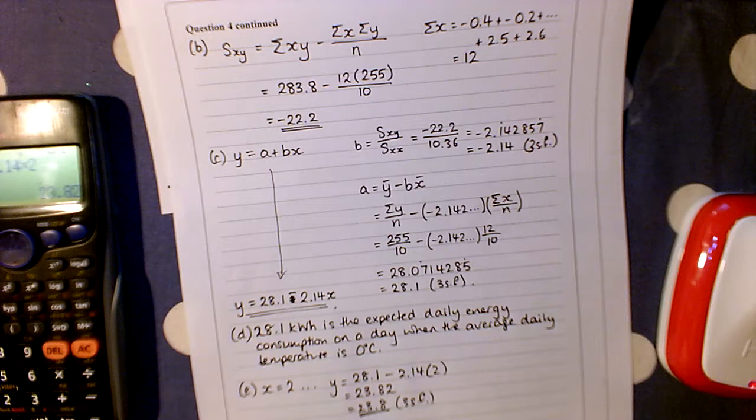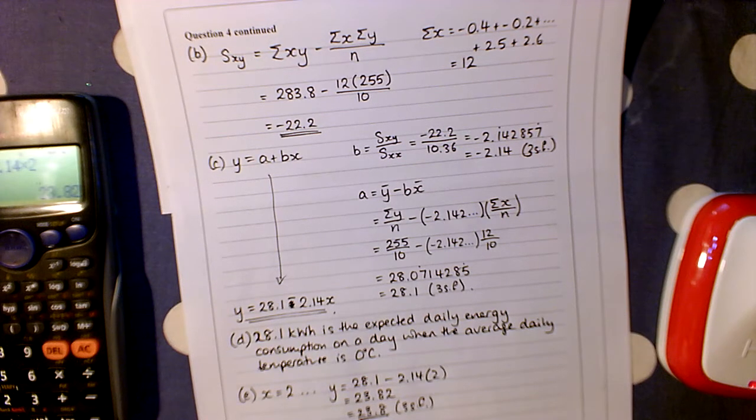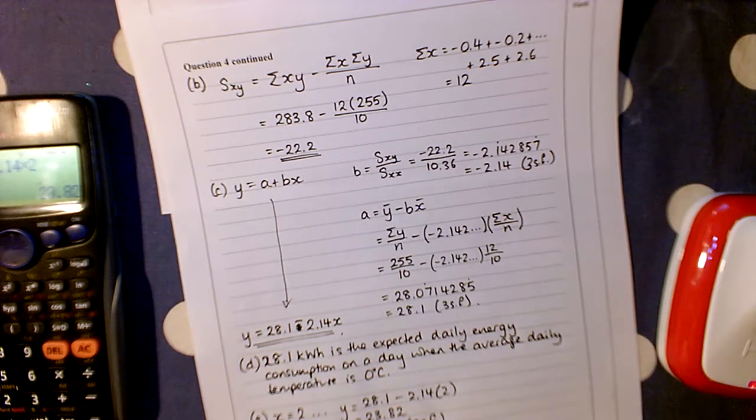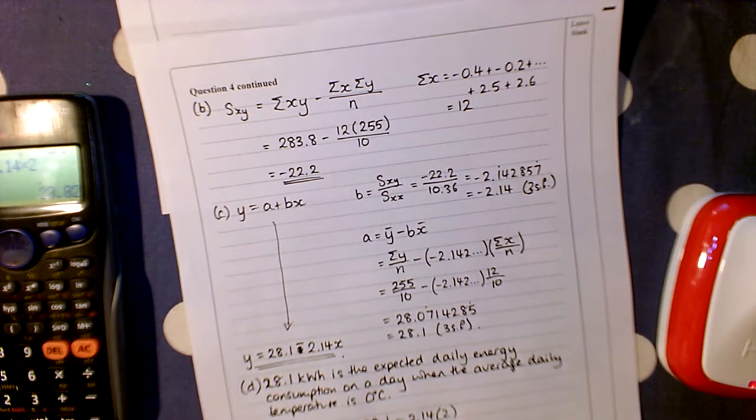The scientist wants to use the linear regression model to predict her household's energy consumption in the summer. And part F says, discuss the reliability of using this model to predict her household's energy consumption in the summer, and it's worth 2 marks.